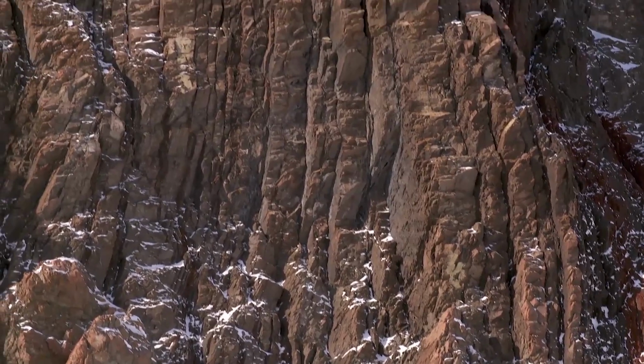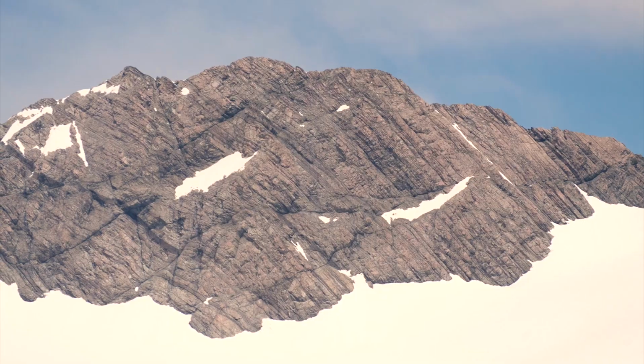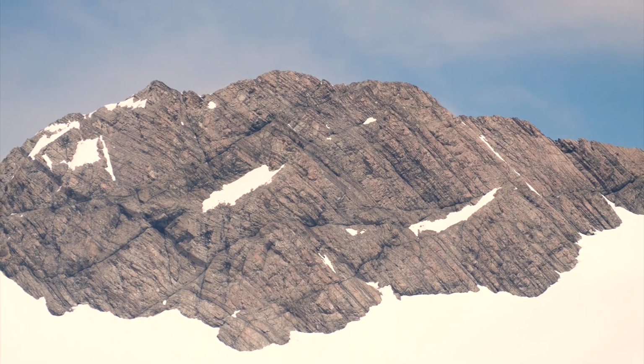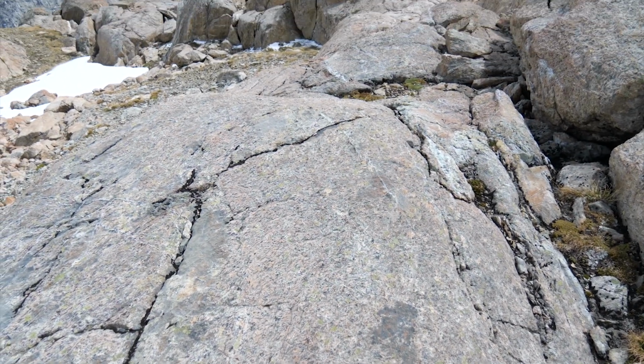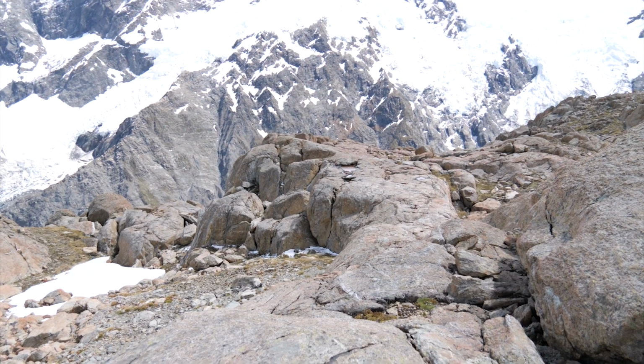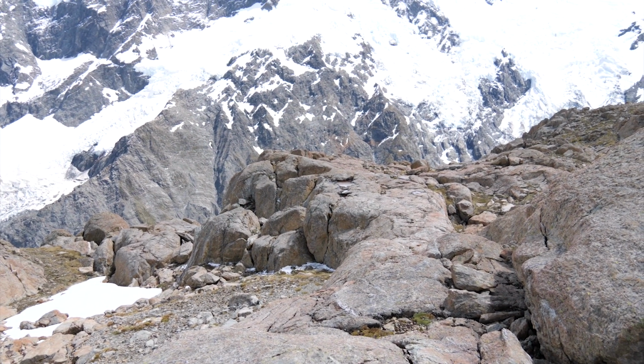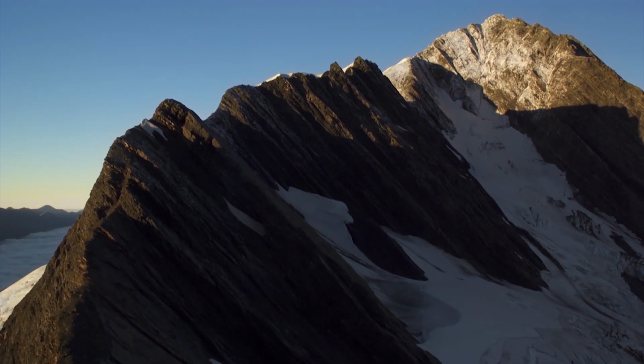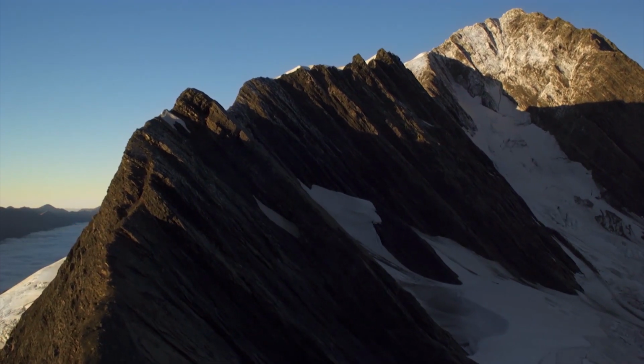So the rocks that we see here have been uplifted from kilometres deep in the earth. They are metamorphic rocks. They're made of schist because they've been heated under great pressure, and they've been lifted up along the Alpine fault to create these mountains. And the reason that they're not kilometres higher than they are now is because of the erosion that's been happening while they were created.